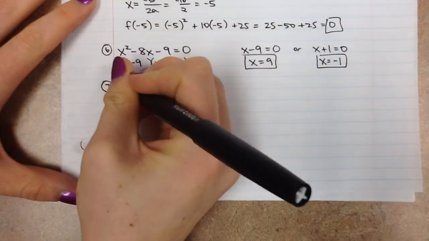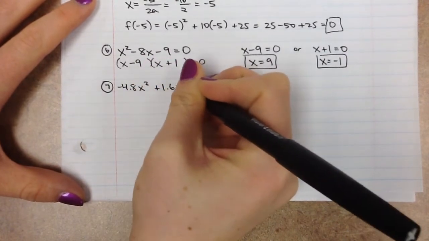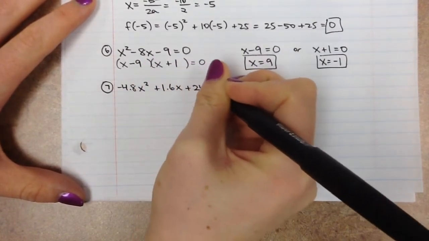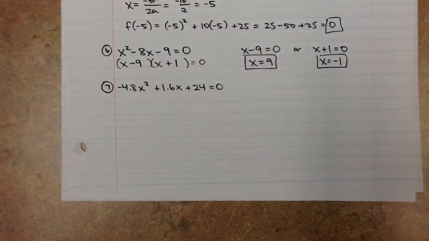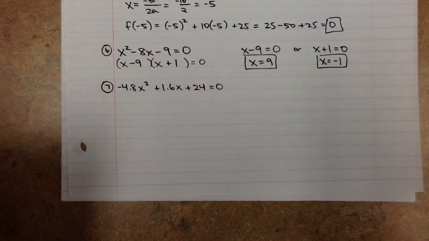Next one, 7, you guys were doing that just right on your calculator. So here's our function. Nice decimal problem here. Okay, so the calculator ones, remember the directions will say if it's not an exact answer, then you just state the integers between which the answer can be found or something like that.